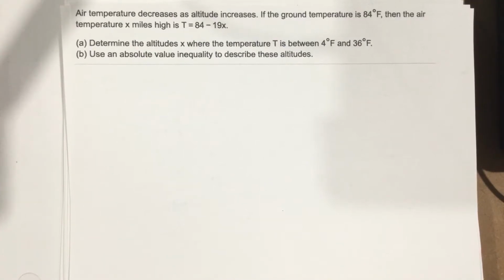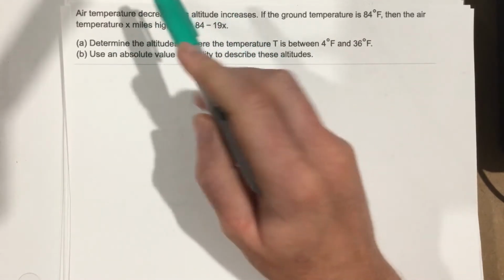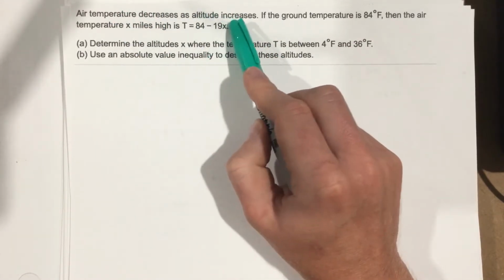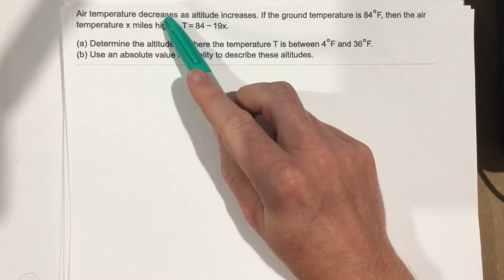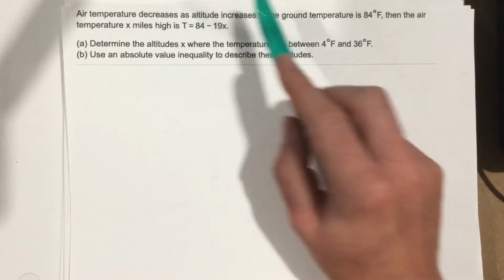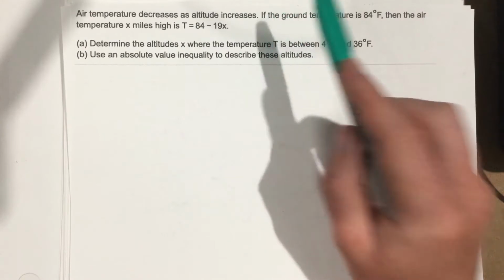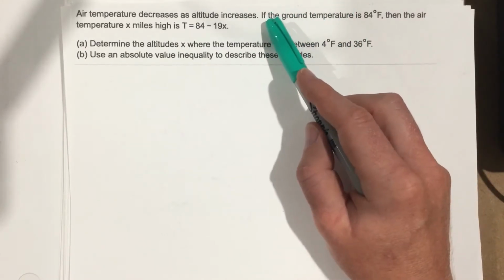This is problem number 8 from section 2.5. It says air temperature decreases as altitude increases. So as you get higher in the air, your temperature is going down. That makes sense. That's why if you're in the mountains, it's colder than it is at ground level.